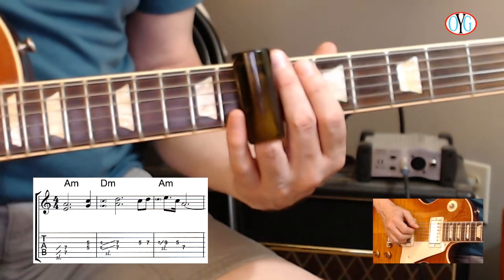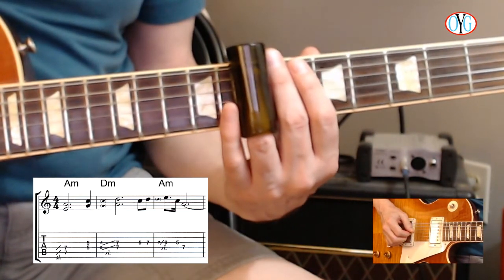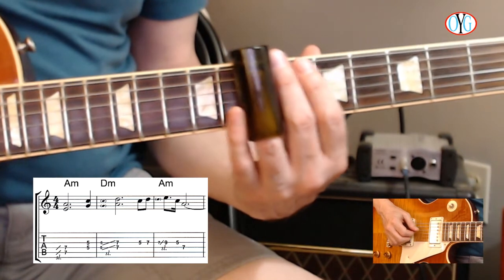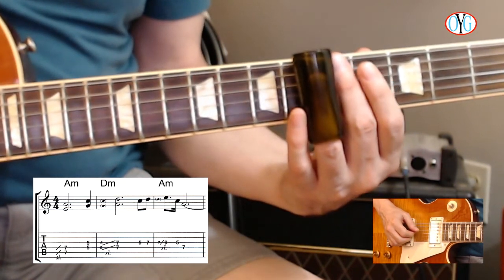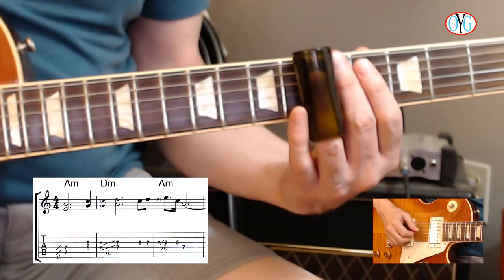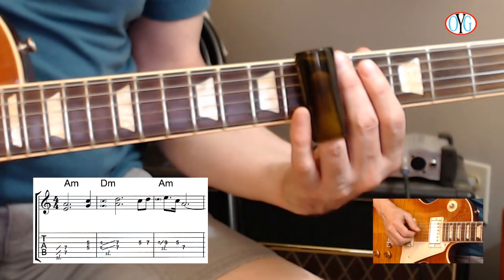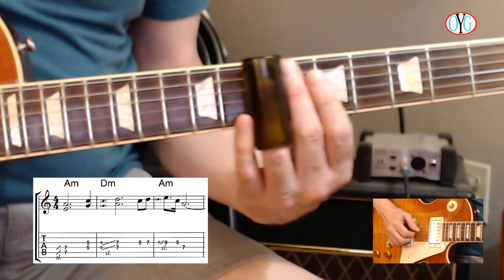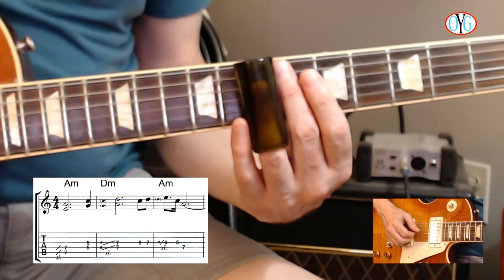So you slide up there and hold it for 3 beats. Then you move over to the 4th and 3rd string at the 5th fret, and that's the 4th beat. And then you play it again and slide up to the 7th fret on the same 2 strings for 3 beats.